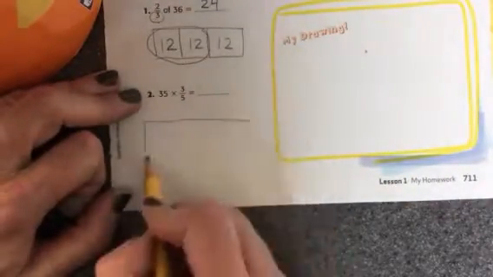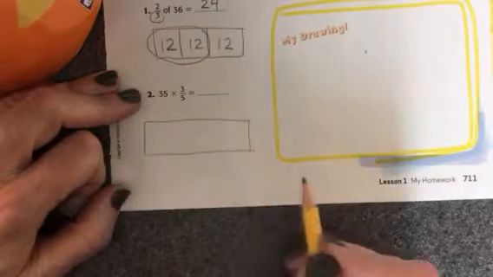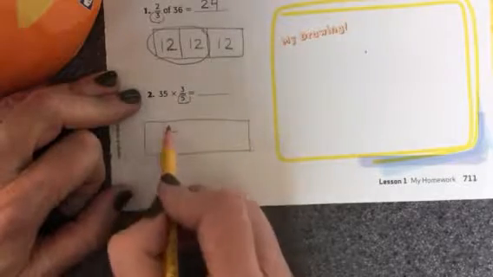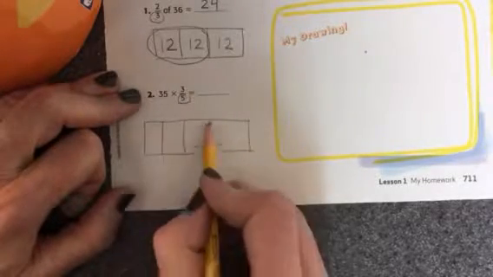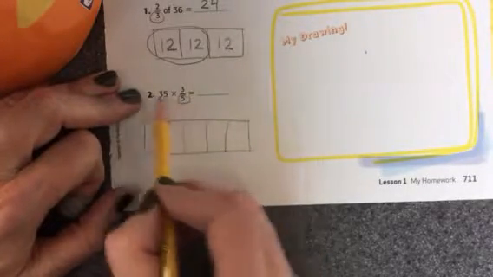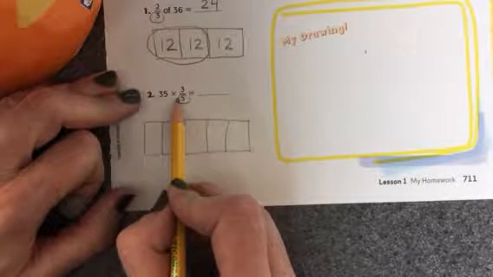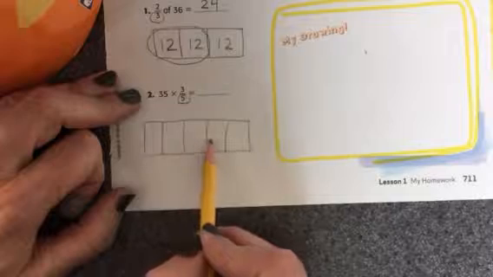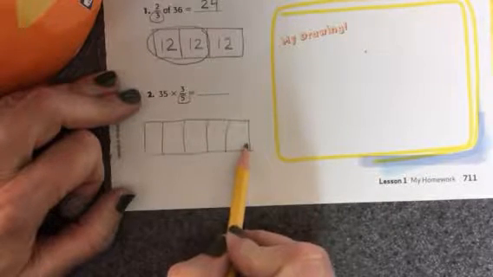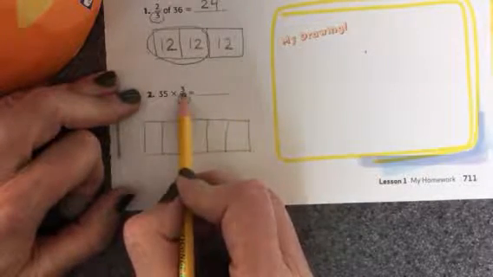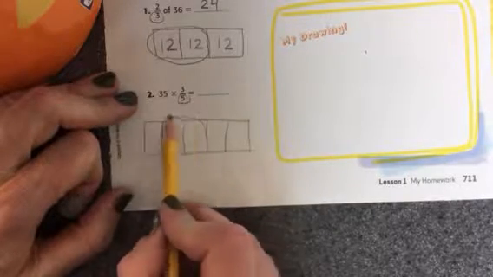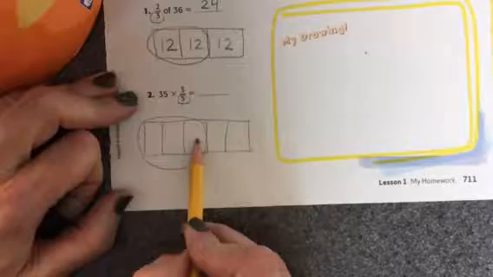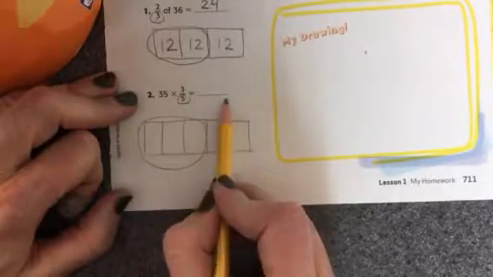You'll draw your bar diagram. After you draw your bar diagram, you look at your denominator and make your spaces. Then you take your whole number and divide by your denominator, and you write that number in each of the boxes. After you write the number in, then you look at the numerator to see how many boxes to circle, and then you add these 3 numbers up. And that is your answer.